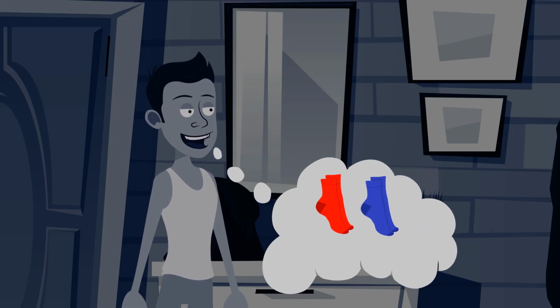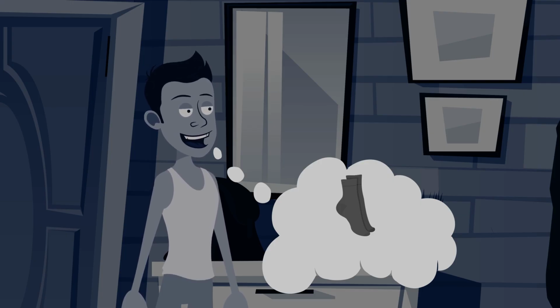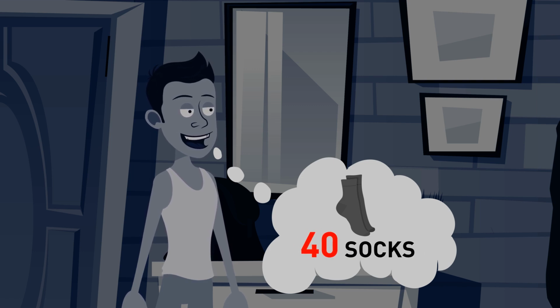Let's consider a pessimistic scenario in which Eric pulls out only red and blue socks until they run out completely. He'll need to pull out 38 socks in total before he can even start pulling out the desired color. Therefore, we should add 2 more socks to the 38 figure to make sure Eric has at least one black pair. So the answer is 40 socks.